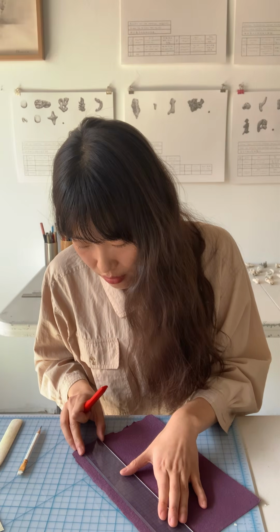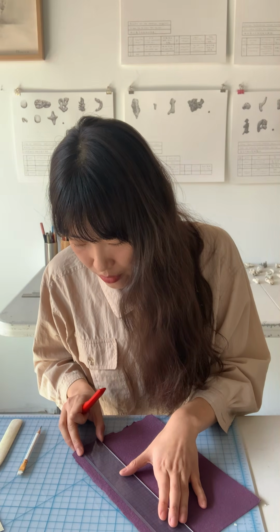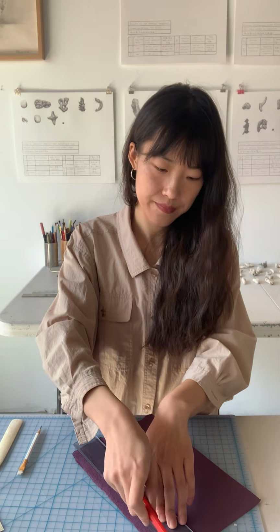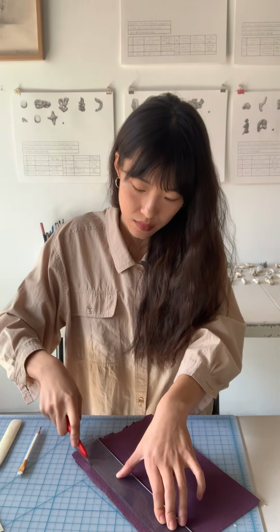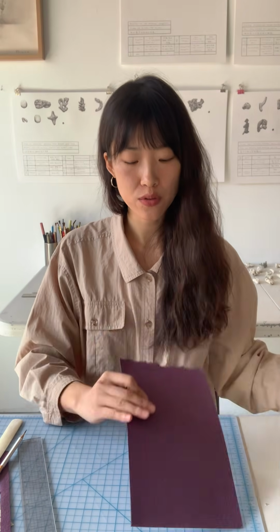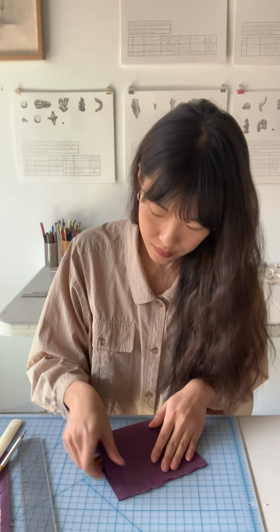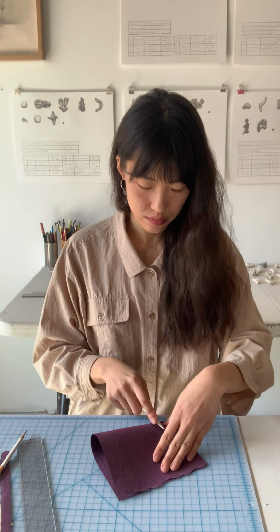You don't want to fold against it. Okay. So now I'm going to trim my cover into the same height with my text block, and I'm going to fold in half with my bone folder.